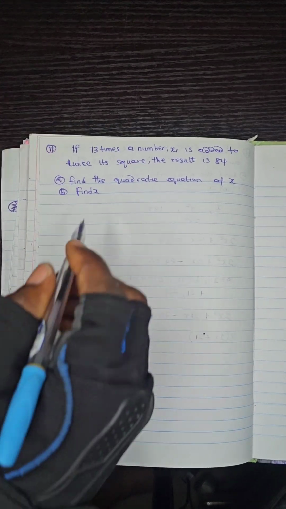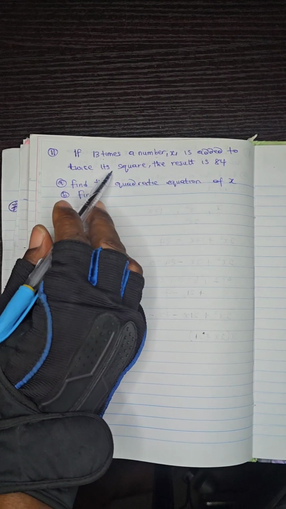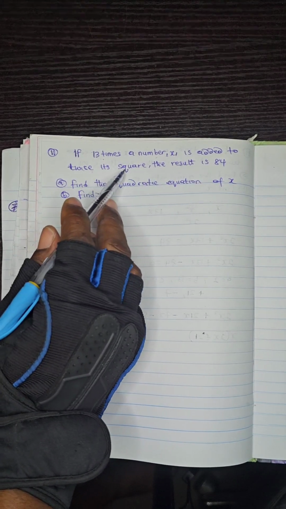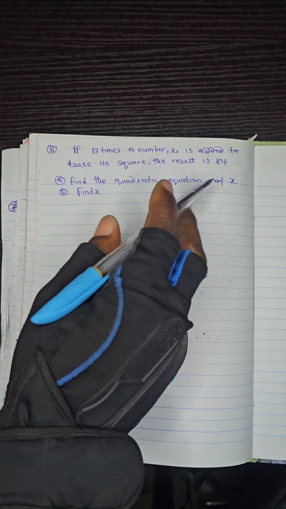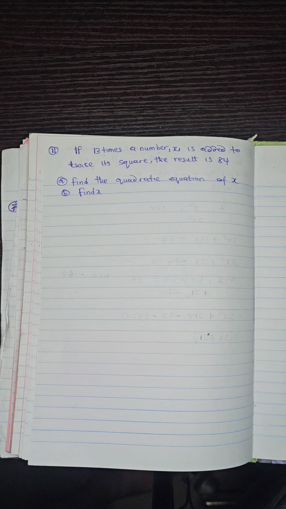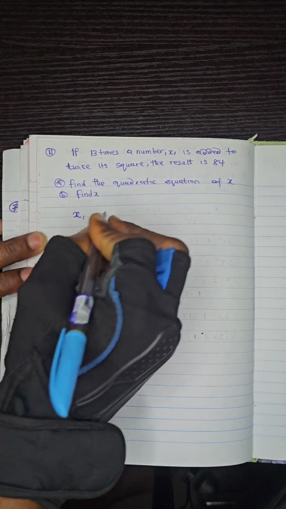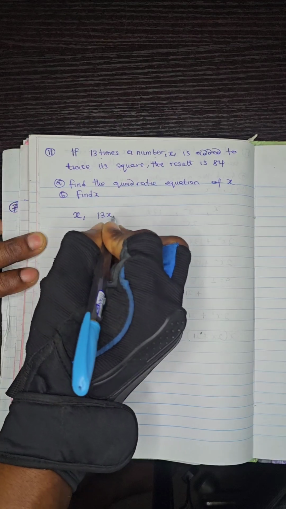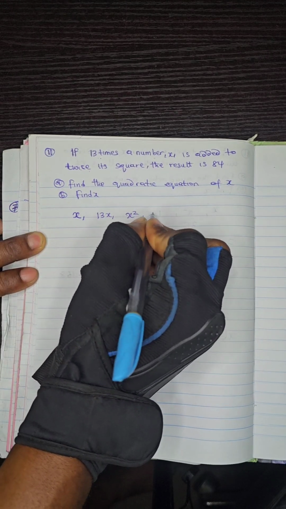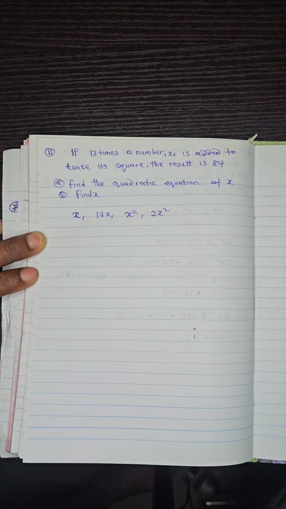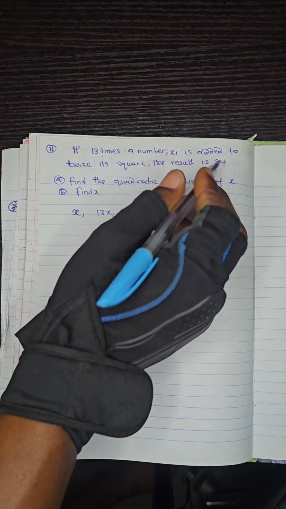Let's solve this question. If 13 times a number x is added to twice its square, the result is 84. Question number 1, find the quadratic equation of x. Question number 2, find x. Now, this is x. 13 times x will be 13x. The square of x is x squared. Twice the square of x is 2x squared. Now, we are being told that when you add 13x and twice the square of x, you get 84.